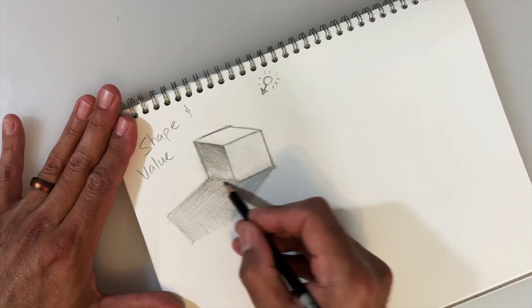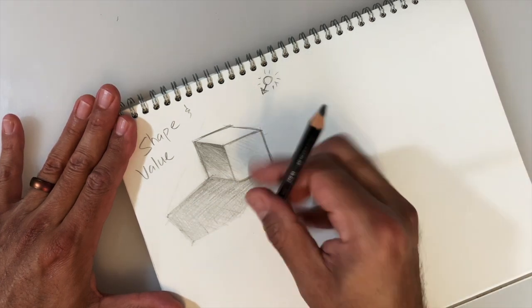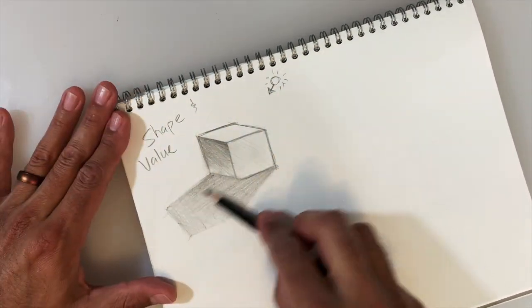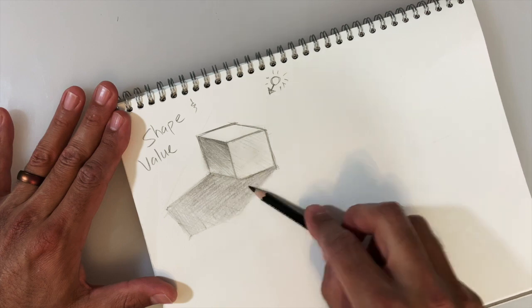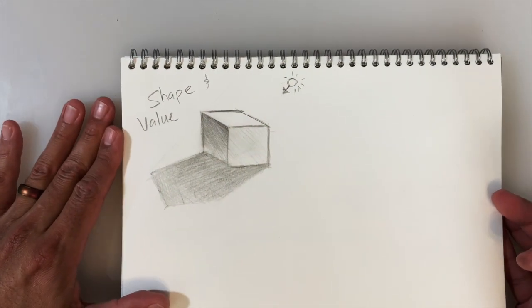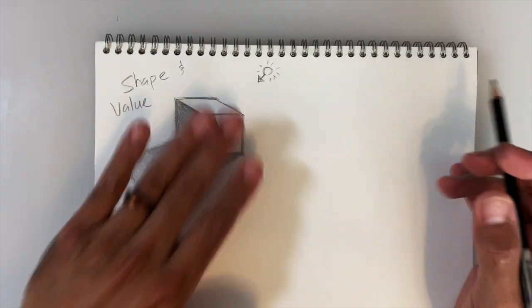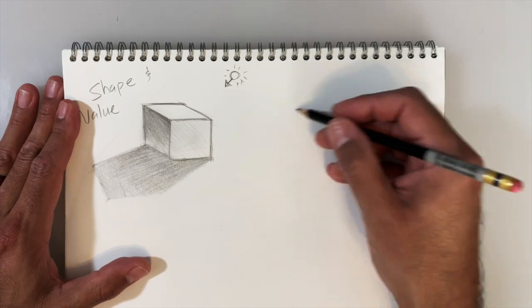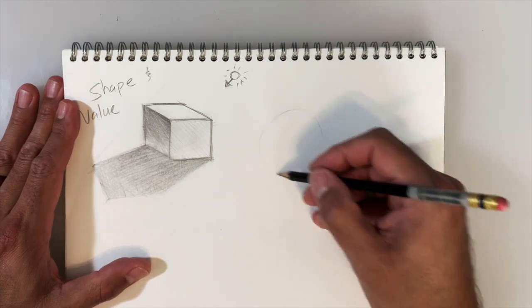And I'm making it a little darker towards the cube. And then kind of bringing it out. Use the side of my pencil here. And I just sketched my cube. All right, let's move on. Next shape. Let's do a sphere.